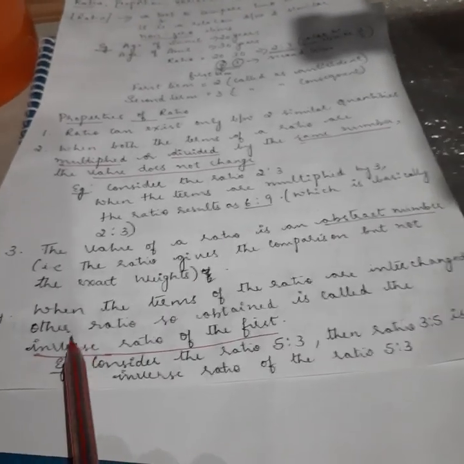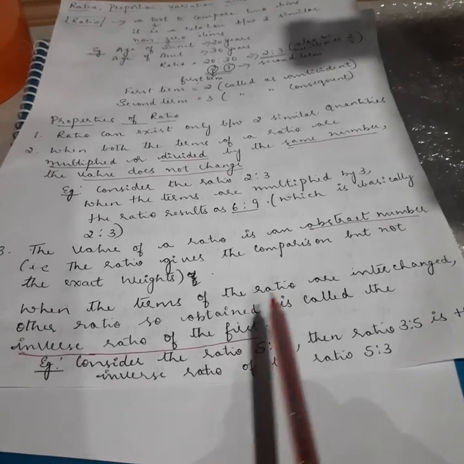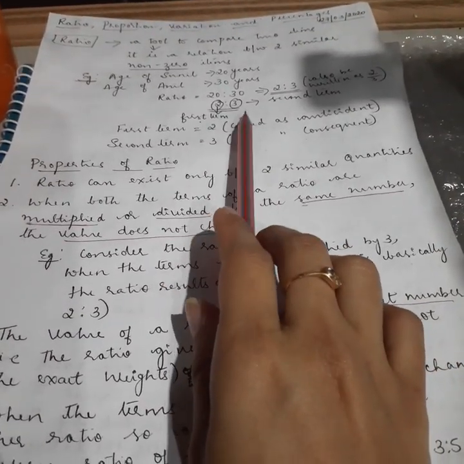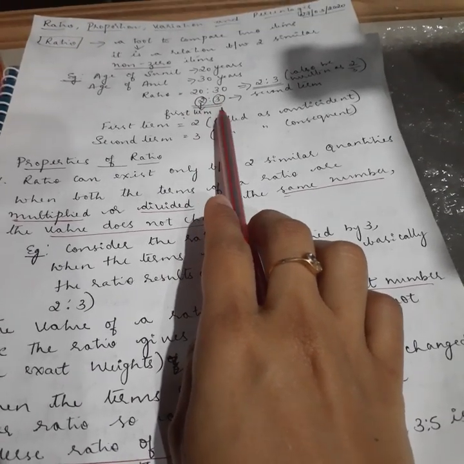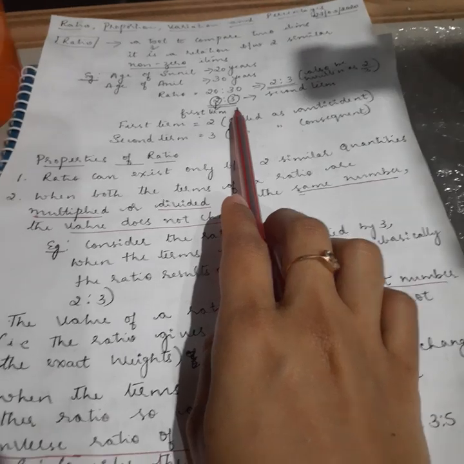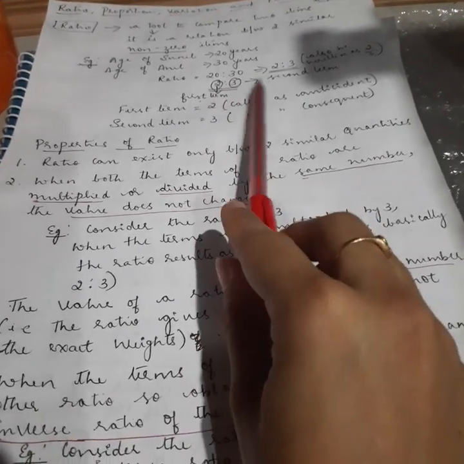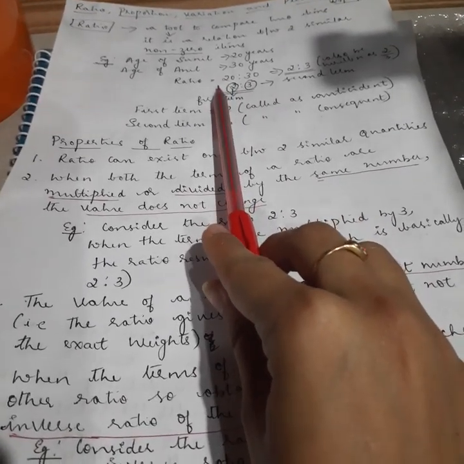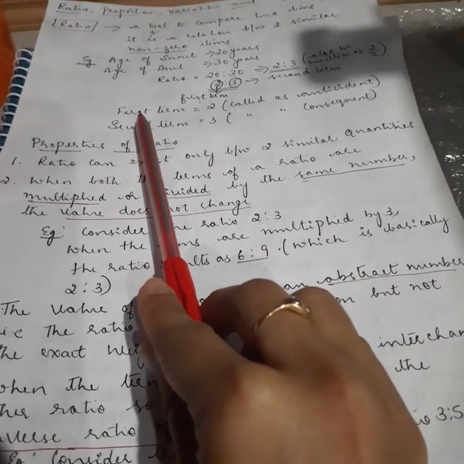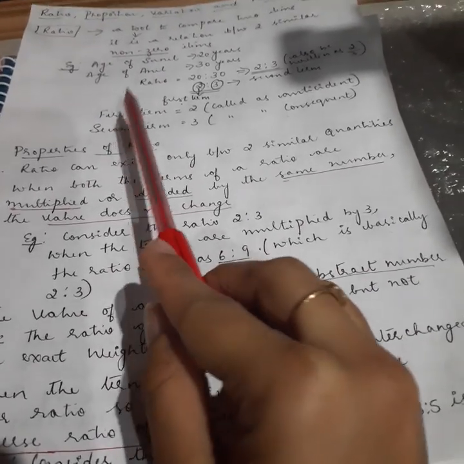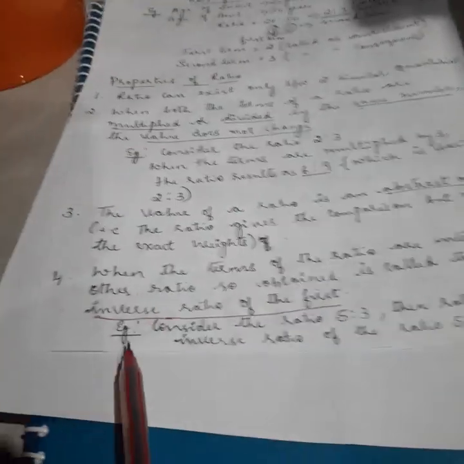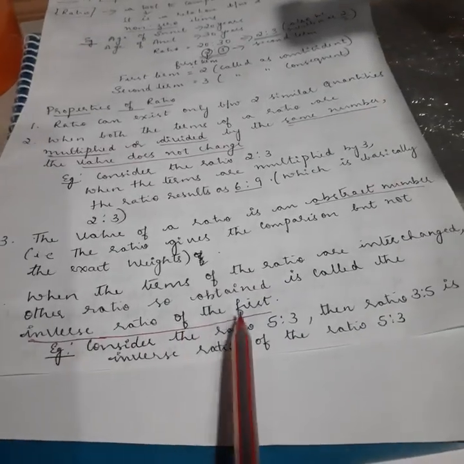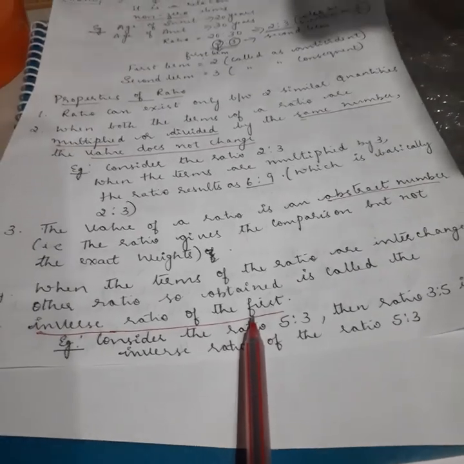Fourth property: when the terms of the ratio are interchanged. Now in our example, 2:3 was our ratio. 2 is nothing but the antecedent and 3, the second term, is nothing but the consequent. When they are interchanged, if I write it as 3:2, the original ratio was 2:3. If I write it in reverse order as 3:2, then it is called the inverse ratio of the first.